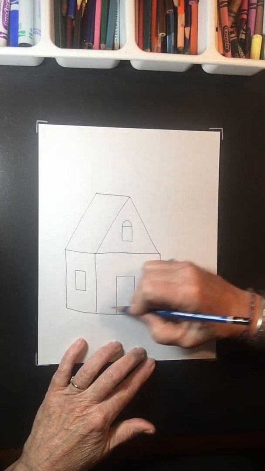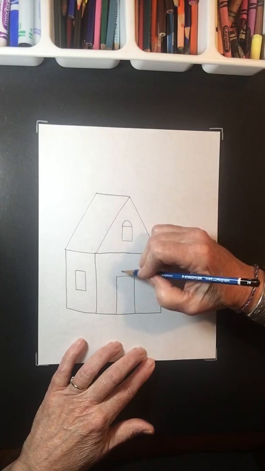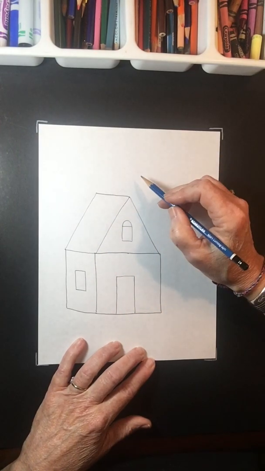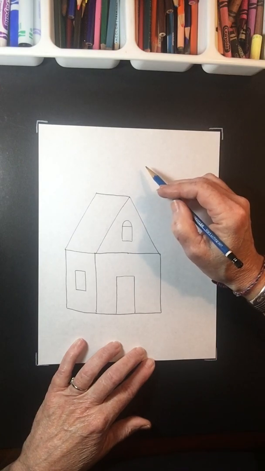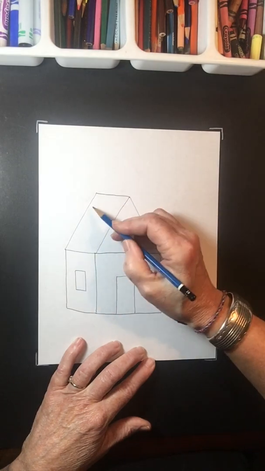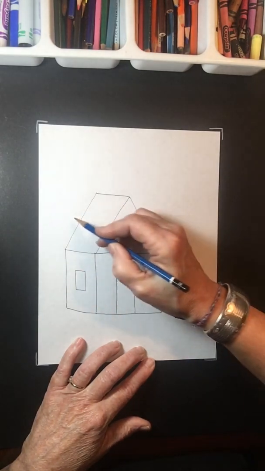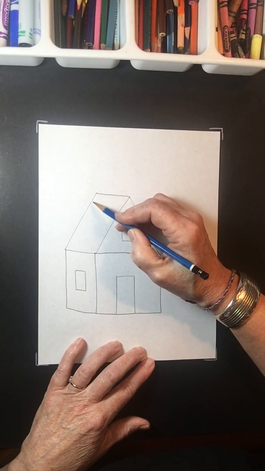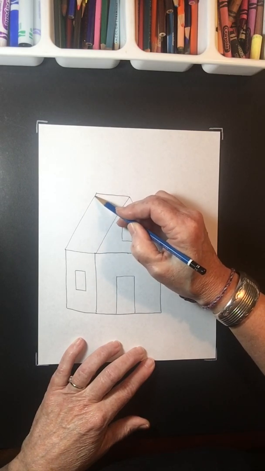All right, so we've used lots of lines so far. Let's add some other elements. I think my roof is kind of boring. Let's add some shingles. Shingles are those pieces that go across the roof. We're going to make rows. So I'm going to start by making curvy lines like this.